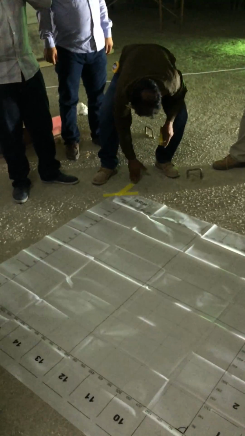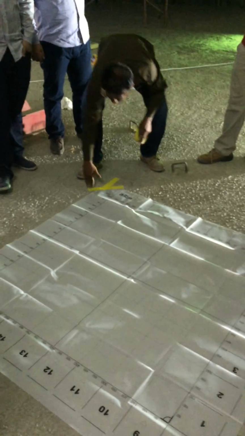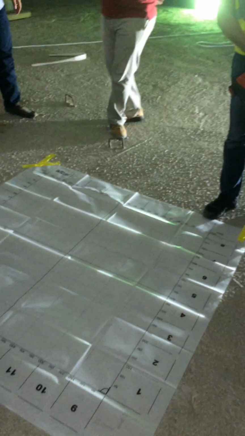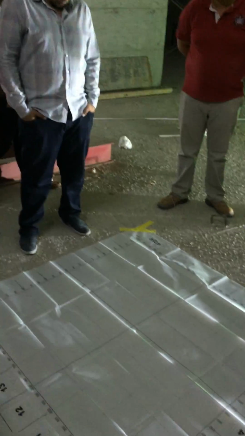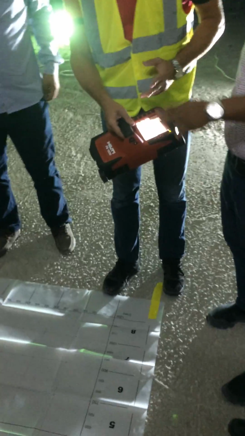So now we can start scanning. You see that the device shows me that I need to start from row number 1, and it's marked on the grid also as number 1. Yes, absolutely.